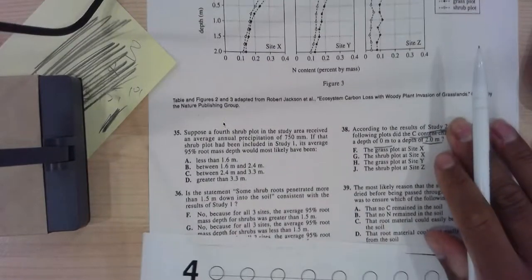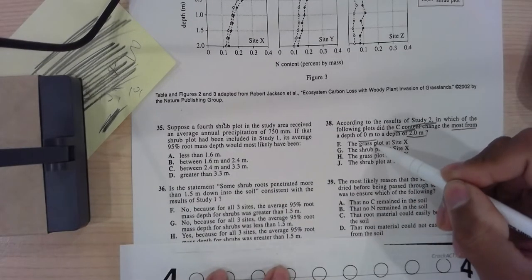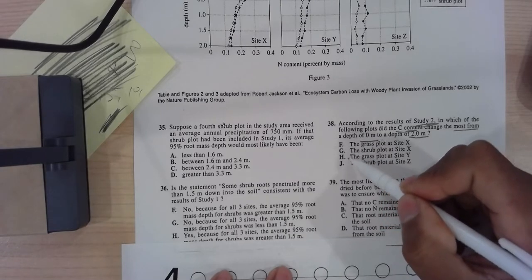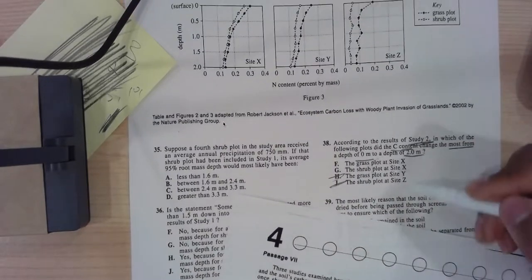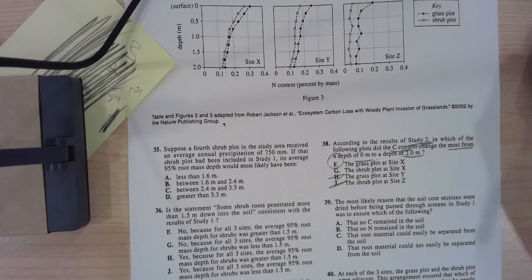Did you look at this one? No, I think I got the grass and the shrub. Okay, yep. So the easiest way to do this would be to figure out it's site X, cross out Y and Z, and then you're left with these two and differentiate between grass and shrub, which we know is F. All right, any more questions on this?